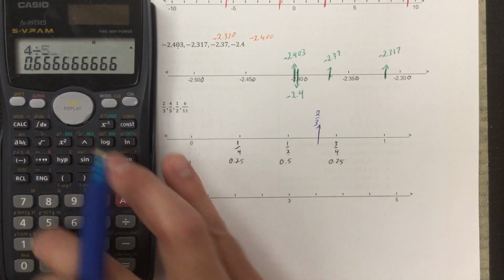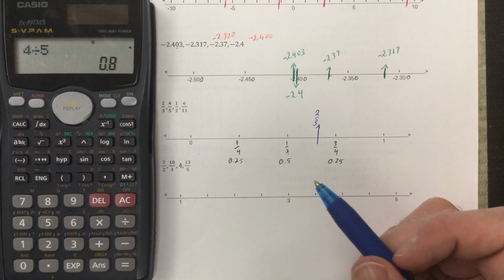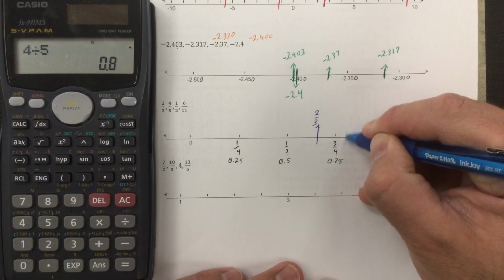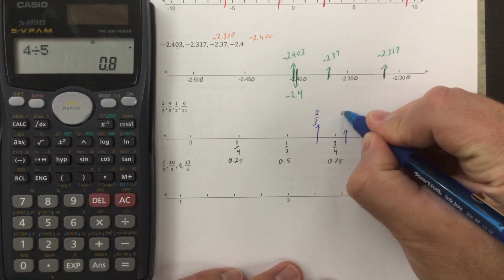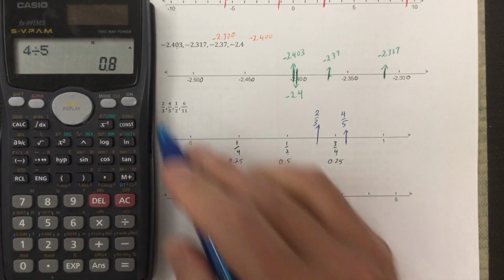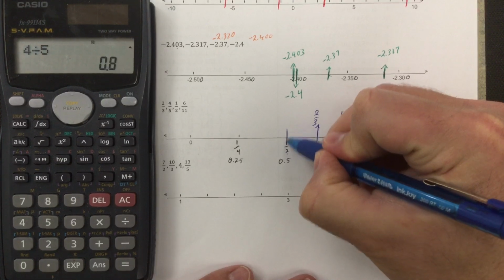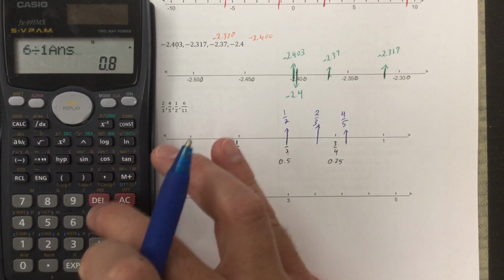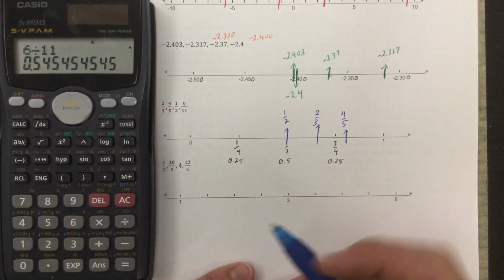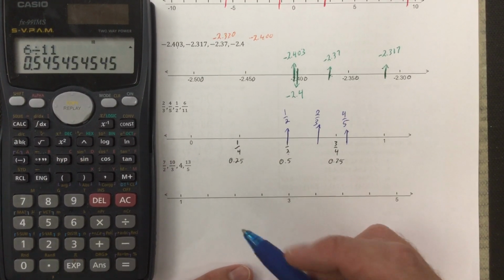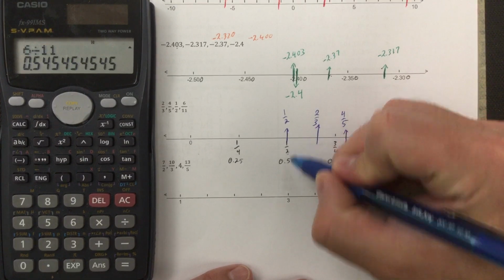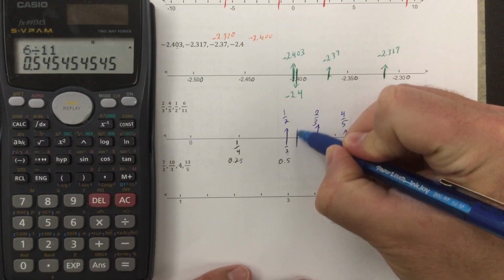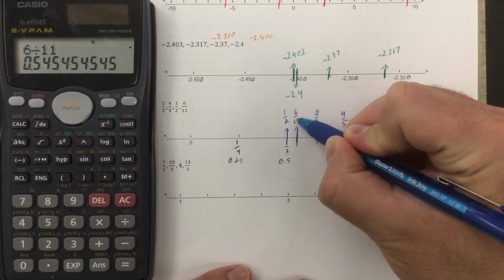4 over 5. 4 divided by 5 is 0.8. And so that one is a little bit above 0.75 here. So we're going to put that one right here. 4 over 5. 1/2, that one is already given right there. So that's 1/2. And 6 over 11, 6 divided by 11 is 0.545454 repeated. Again, a little bit above 0.5, but not quite at 0.6, so we're going to put that in right over here, and this is 6 over 11.